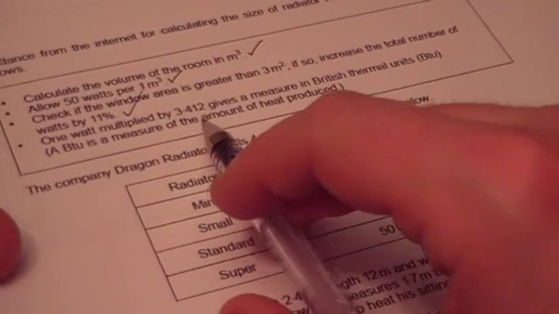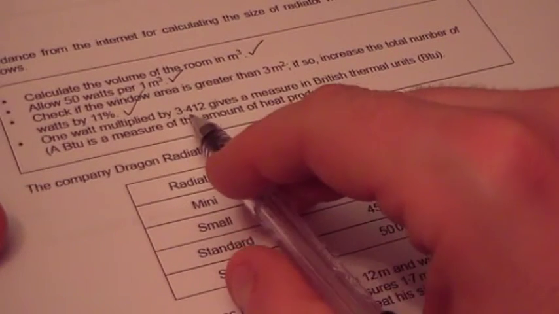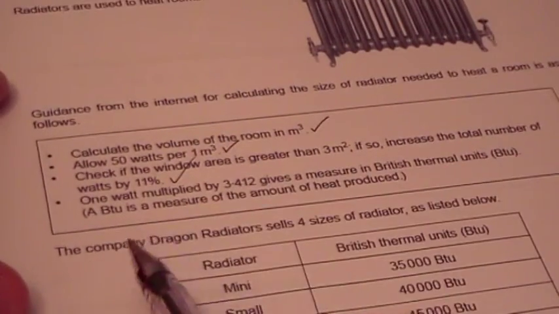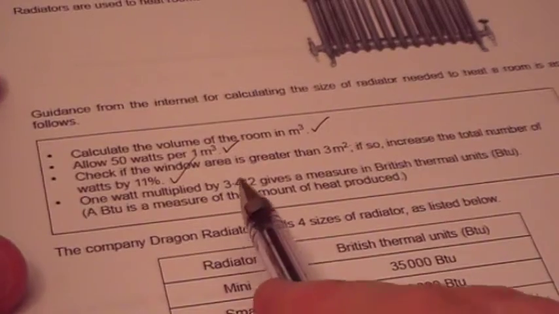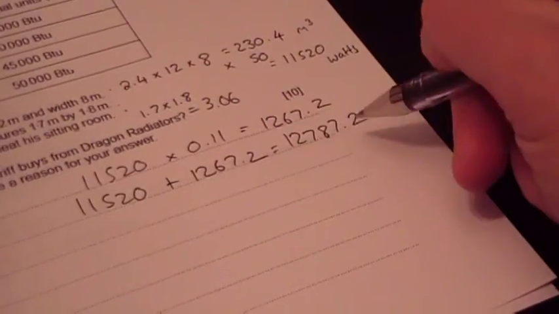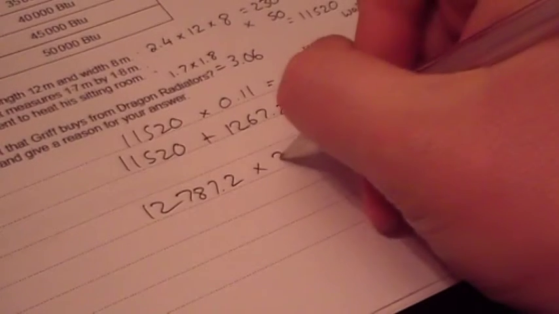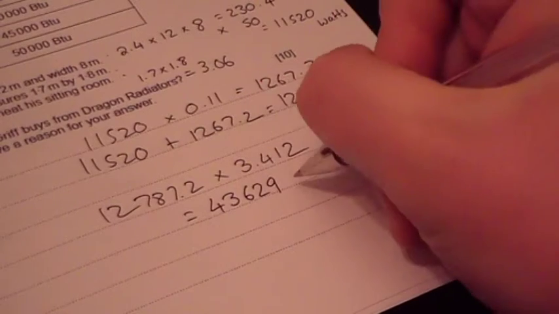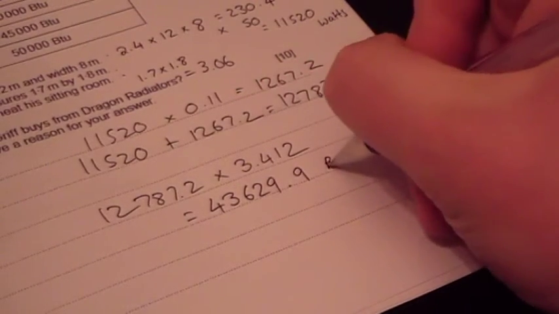And the last bit then, I don't like this number because it's confusing with pi, but of course it's 3.412 there, and pi is 3.142, so they are different things. But 1 watt multiplied by 3.412 gives a measure in British thermal units. So if we take this number 12787.2 times it by 3.412, we come out with 43629.9, and then that'll be BTU.